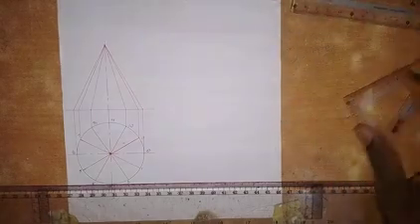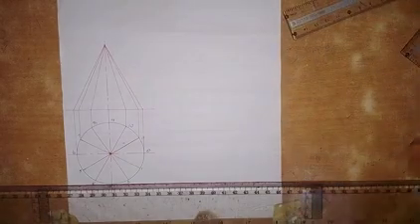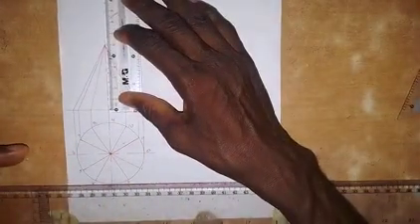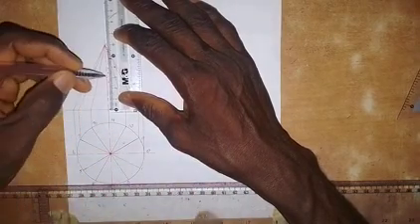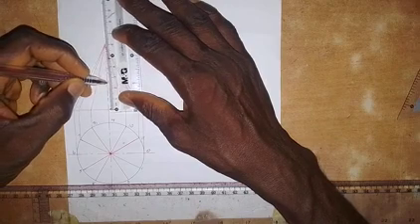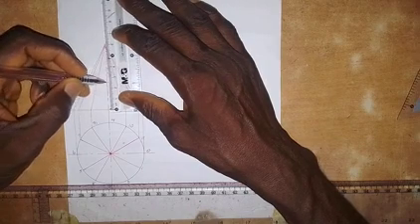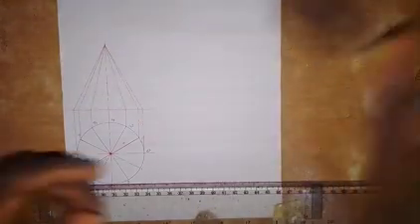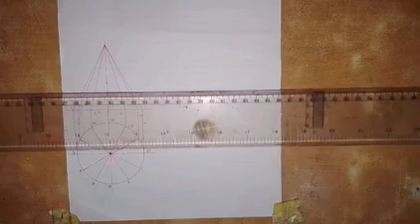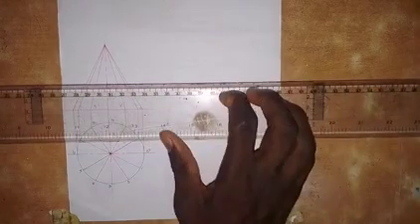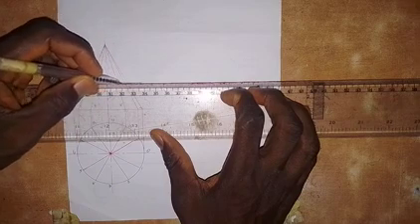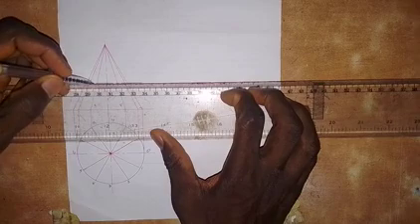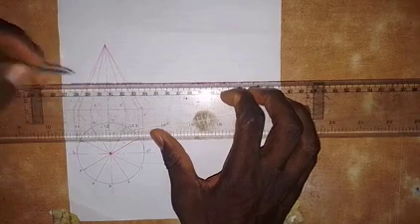Okay, so the next thing we are going to do is to place the cutting plane. As I said, the cutting plane is going to be parallel to the base of the cone. So let's place it somewhere around here, at 25 from the base. We bring our T-square to this point, and then we draw the cutting plane. The cutting plane goes like this.